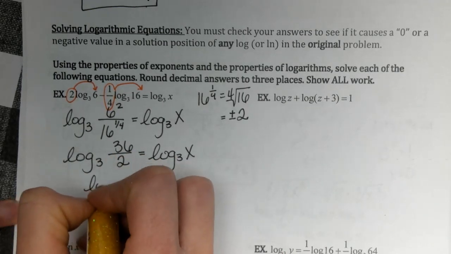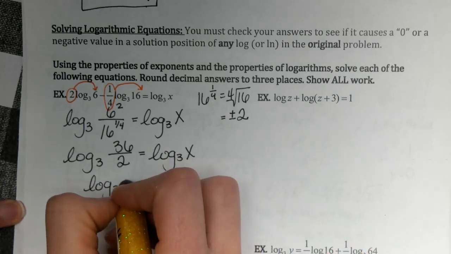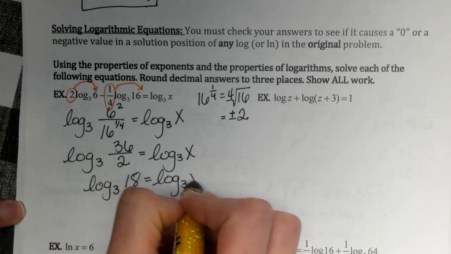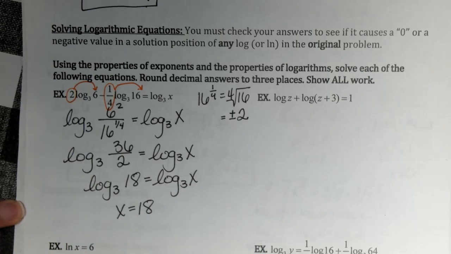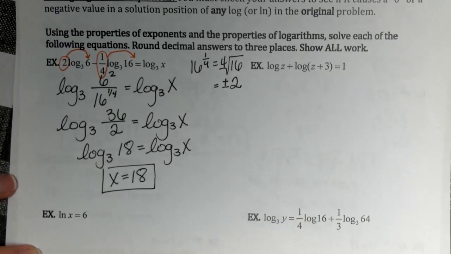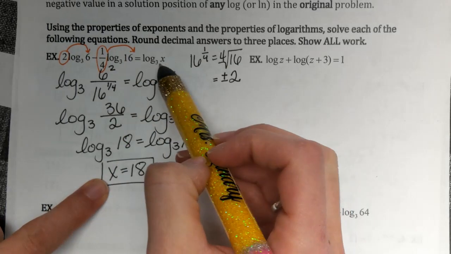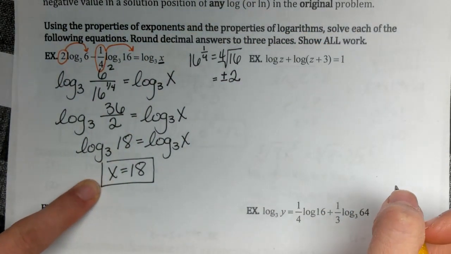So that means log base 3 of what? 36 divided by 2 is 18 equals log base 3 of x. So x is equal to 18 because of our 1-to-1 property. I would plug it back in. The only place I need to plug it in is here. It's a positive, so I'm good. Okay?